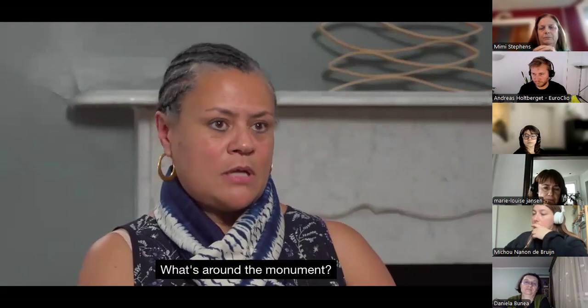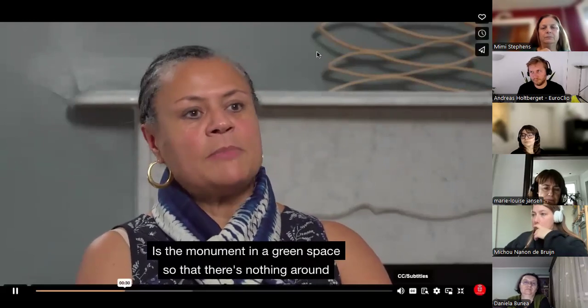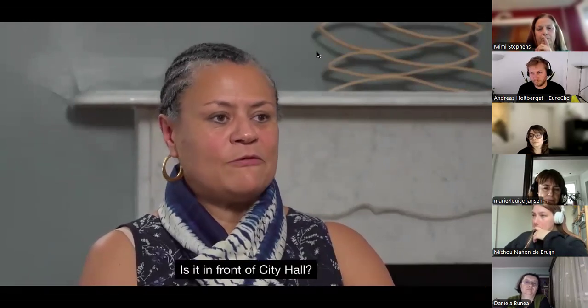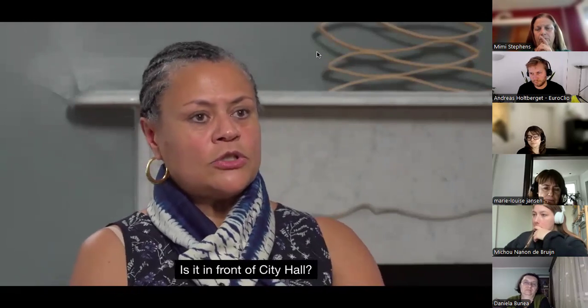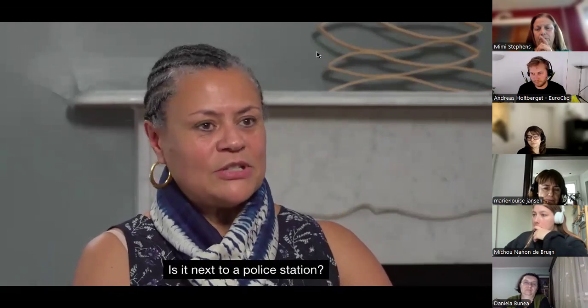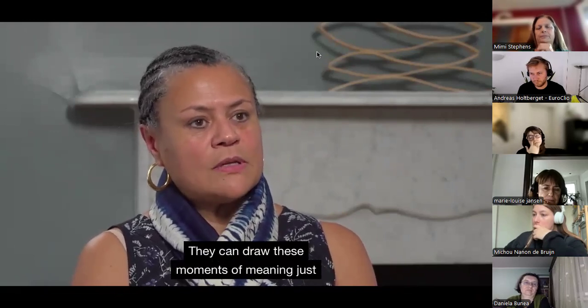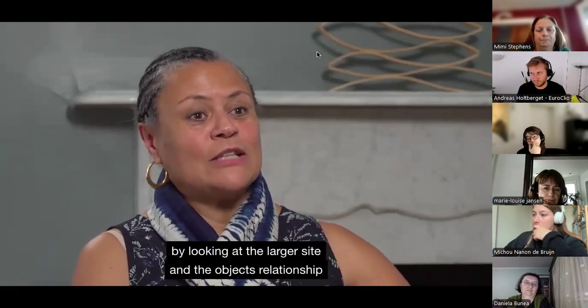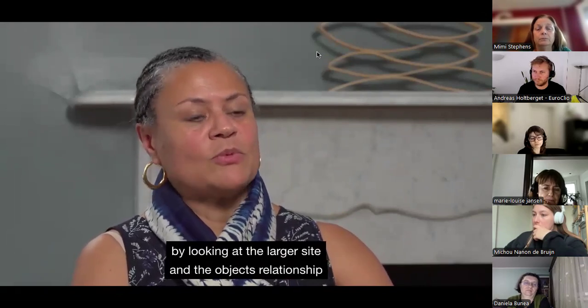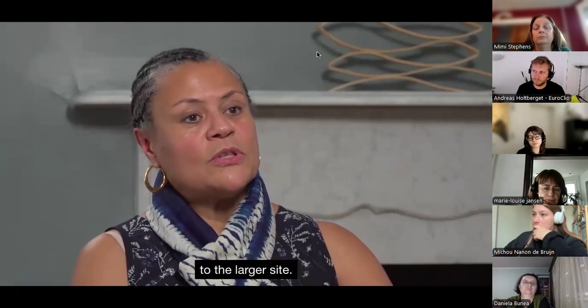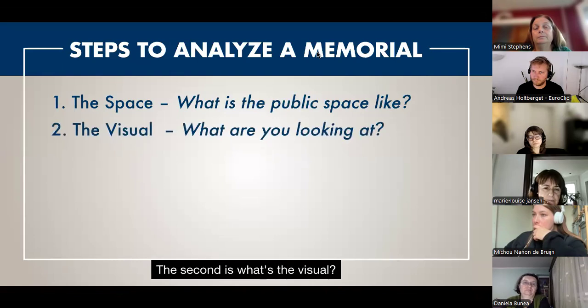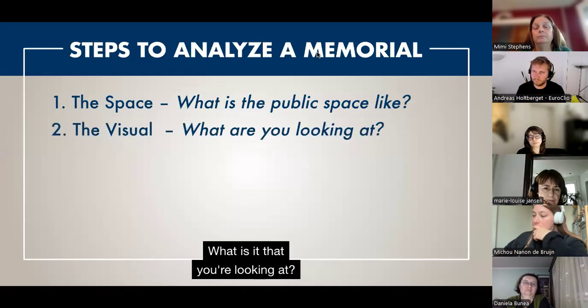What's around the monument? Is the monument in a green space so there's nothing around it? Is it in front of City Hall? Is it next to a police station? Students can draw these moments of meaning just by looking at the larger site and the object's relationship to the larger site. The second is, what's the visual? What is it that you're looking at?